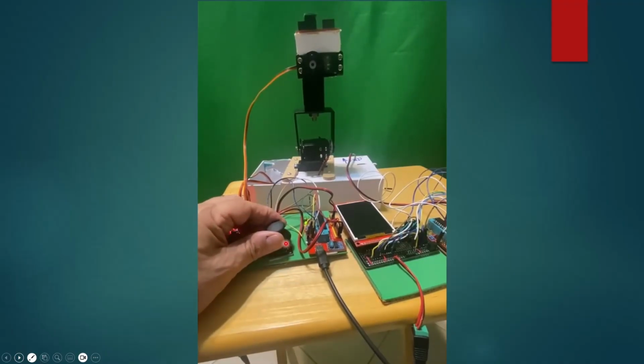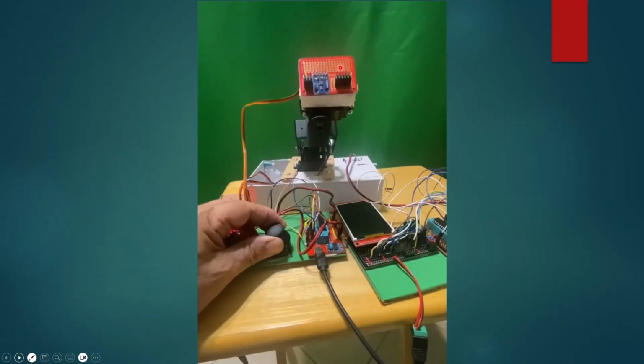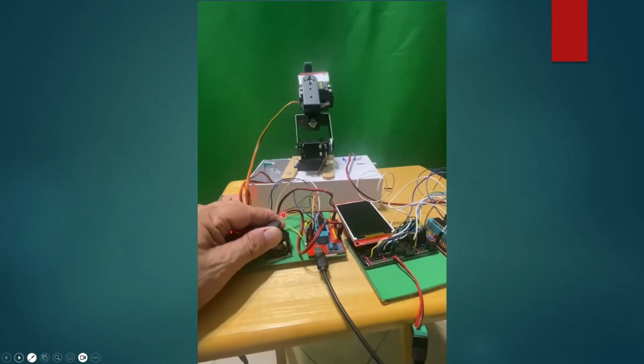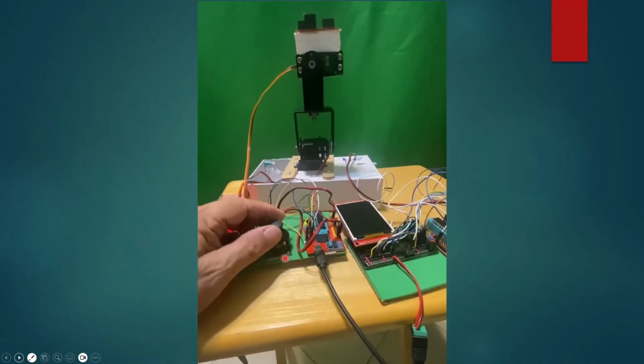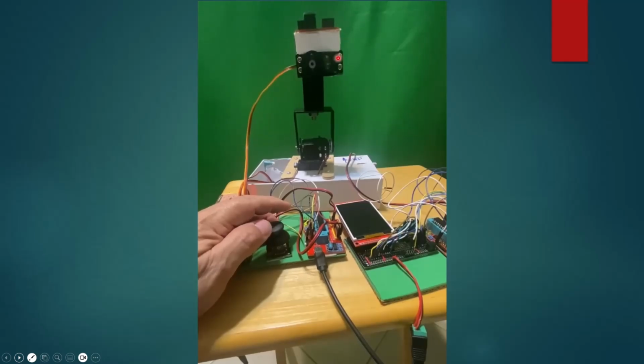Next, this is what I call the pitch control. As I move it forward, you can see the magnetometer here, and move it aft, and this is pitch down. And then I'm moving the joystick back and forth, left to right, where this rotates.